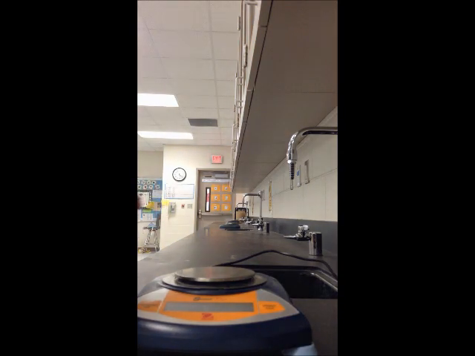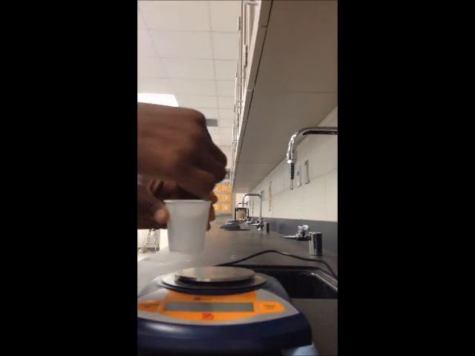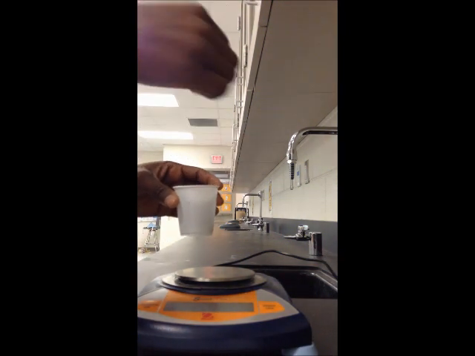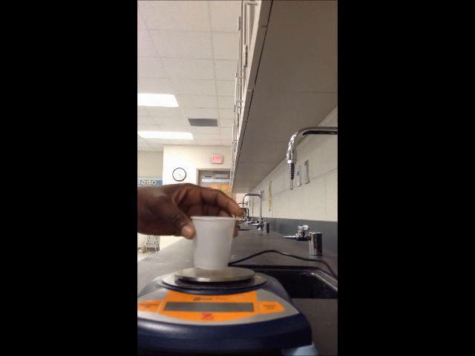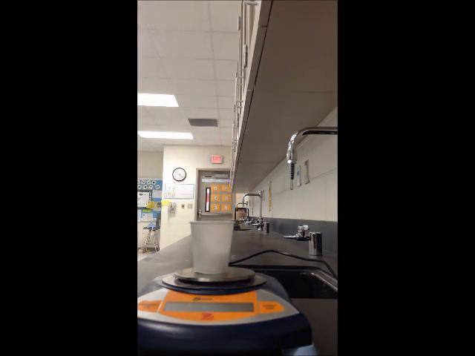Alright, I just chewed the gum for 5 minutes, and now I'm going to place it inside the cup. And I'm going to weigh it. Alright, record that number on the section that says mass of cup plus chewed gum. The number is 5.456. So that is the mass of the cup and the chewed gum.